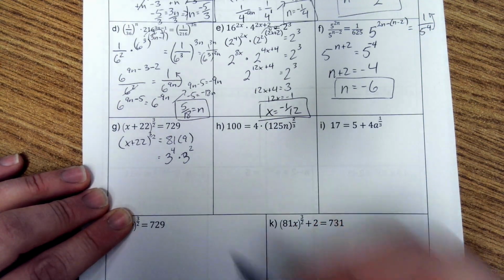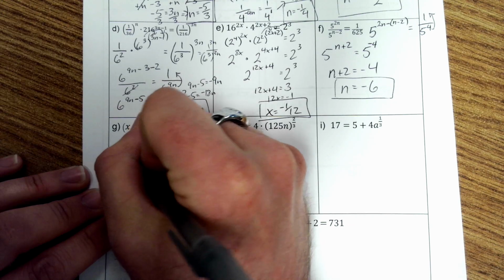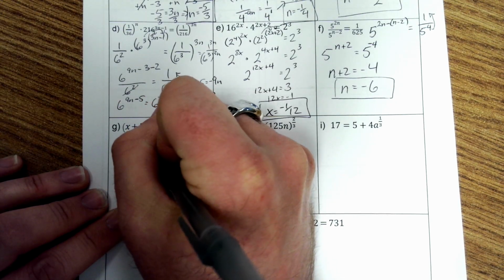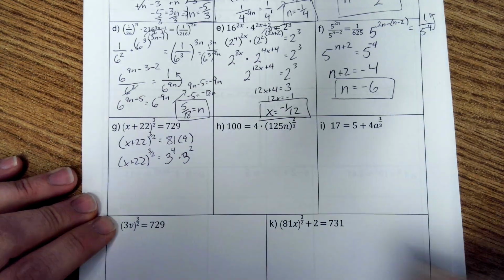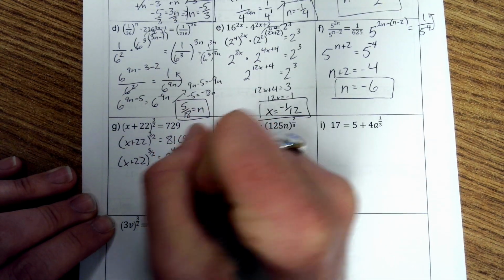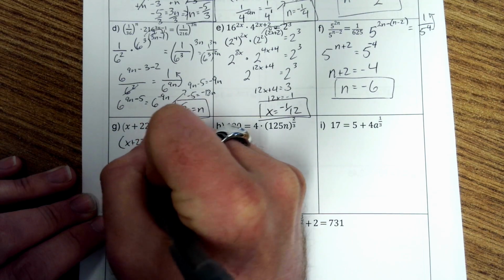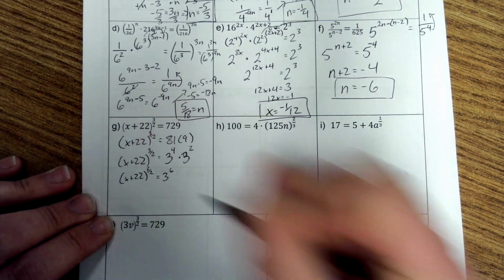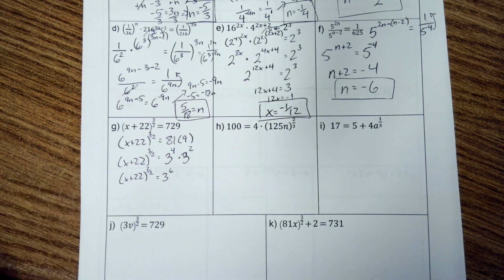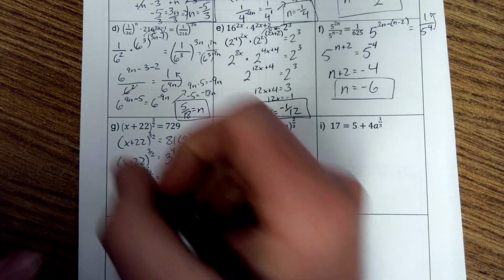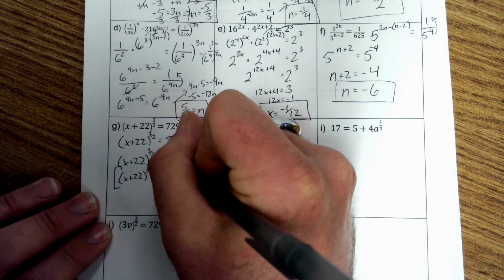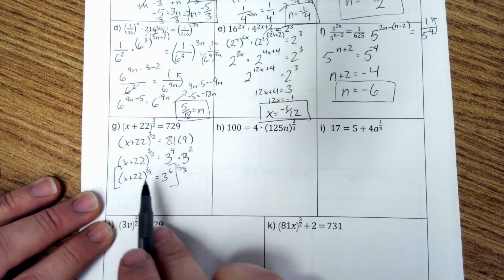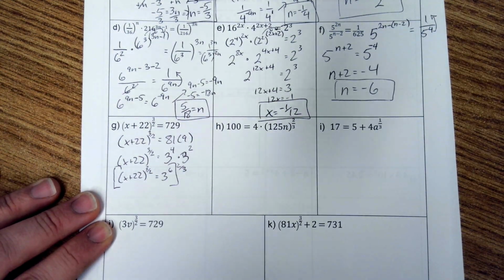So x plus 22 to the 3 halves. One thing that we can do is raise both sides of this equation to the same power. We can raise everything to the 2/3 power, since 3 halves times 2/3 makes 1.